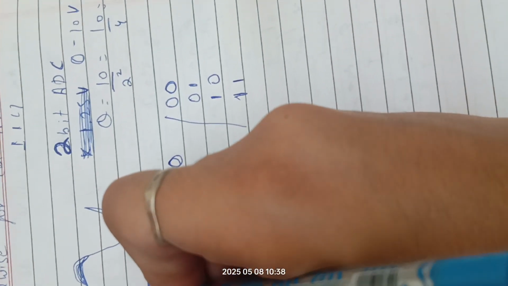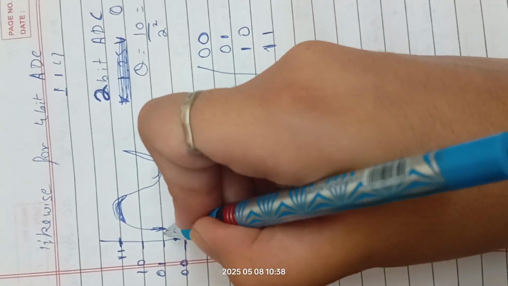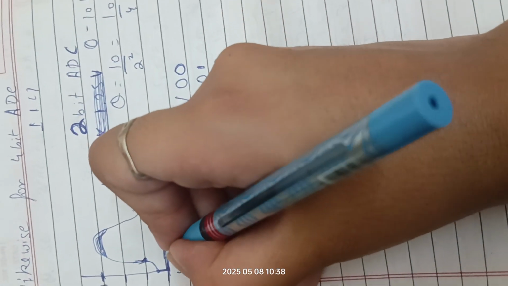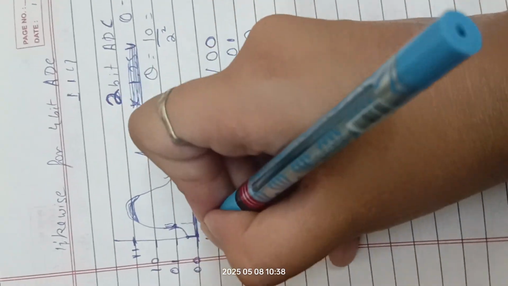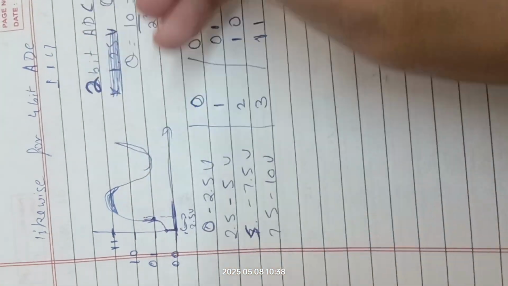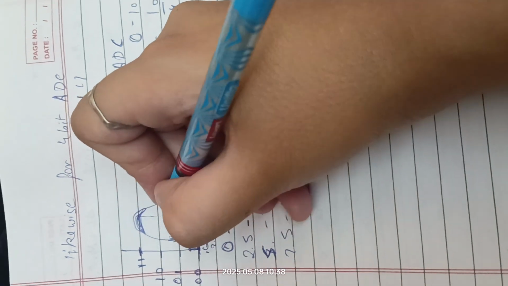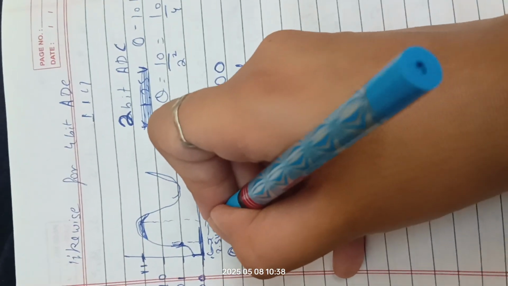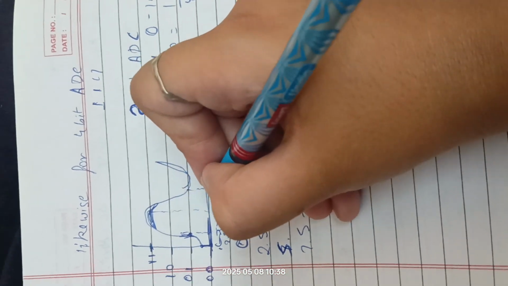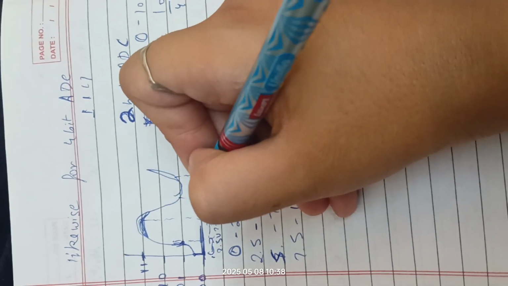So this shall be 0, and then this is, let's say, 2.5 volt. We have to make 4 states, so then again 2.5 volt, and then again 2.5 volt, and then again 2.5.